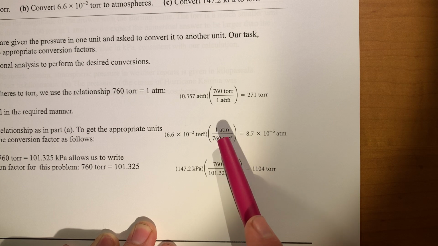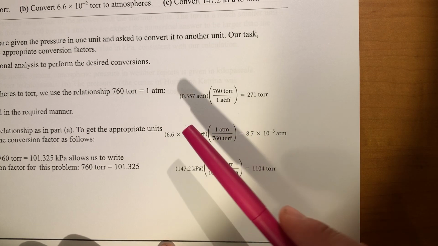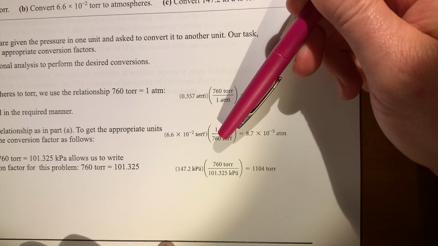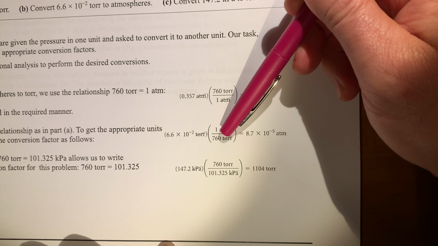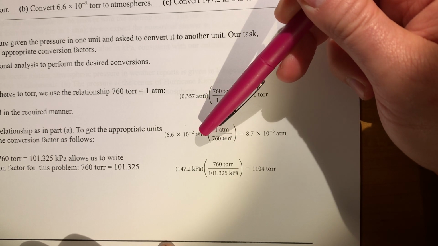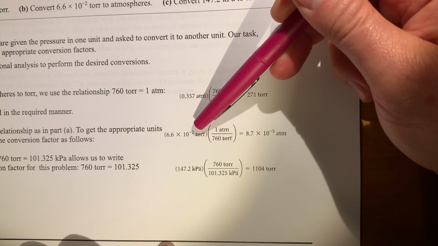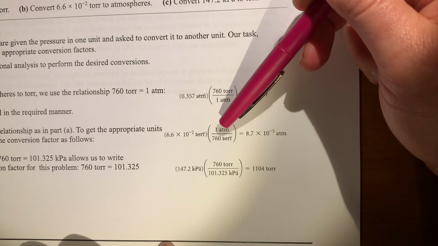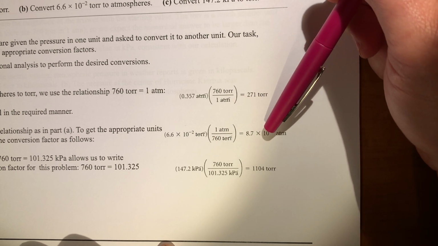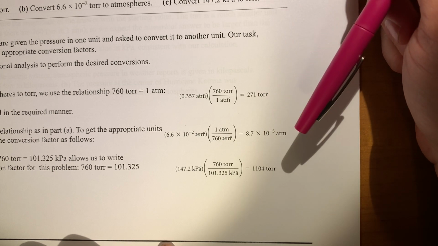Then use the previous slide to look at the conversion factors. So we need to go from torr to atmospheres. So 1 atmosphere gets placed on top. 760 torr gets placed on bottom. Torr labels cancel out. And then we take 6.6 times 10 to the negative second, multiply by 1, divide by 760, and we get 8.7 times 10 to the negative fifth atmospheres. Really, really small pressure.